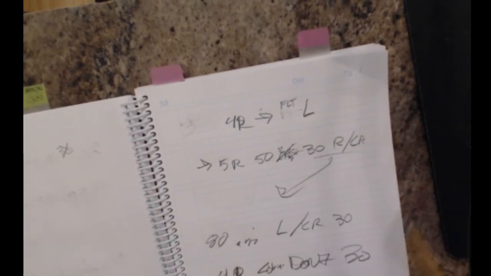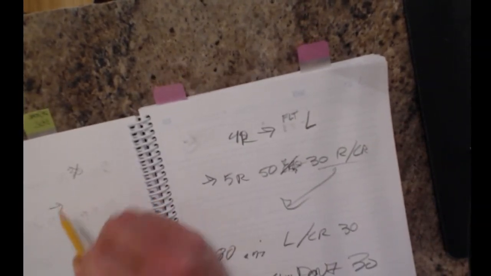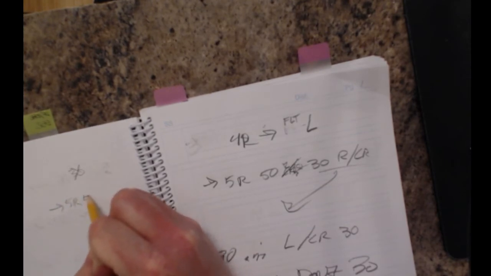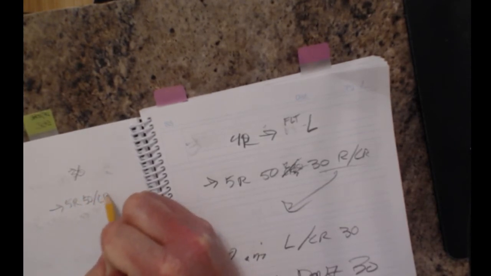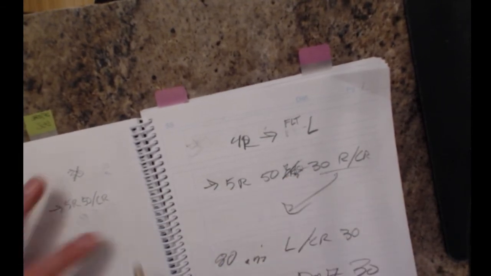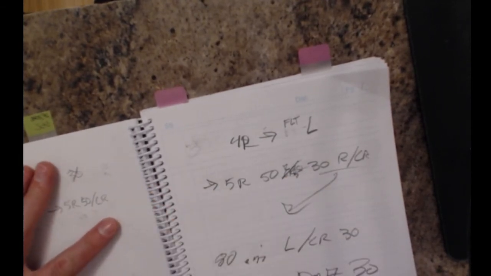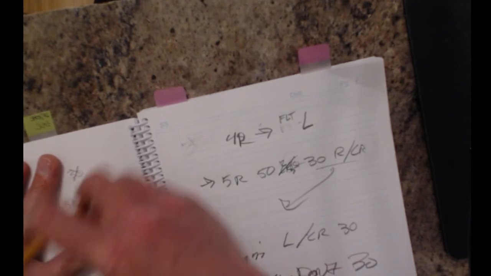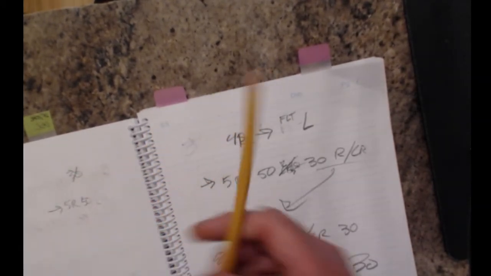Okay, that's going to take some cleaning. I just don't like it. Into 5 right 50 over crest. Nope, that's a right over crest. That's what's going on there. So we got a 5 right 50. Ugh.